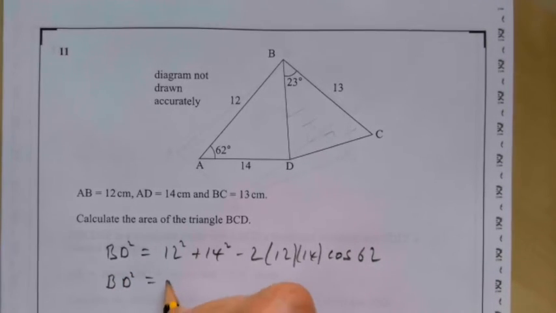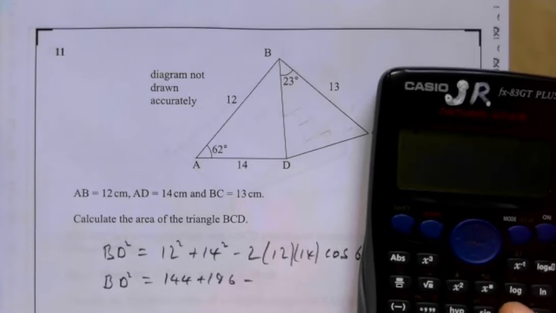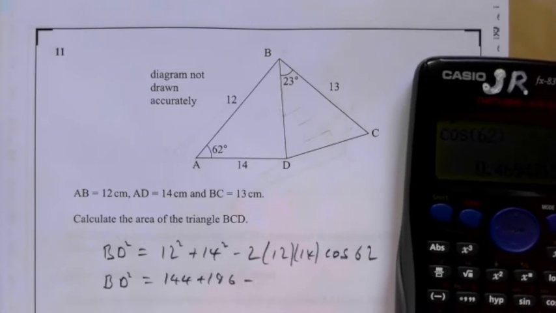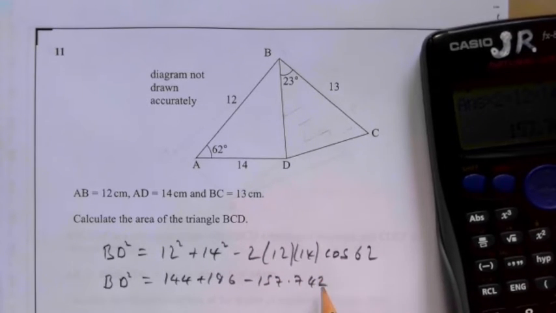BD squared then is 144 plus 196, take away 2 times 12 times 14 cos 62, which is equal to 157.742.